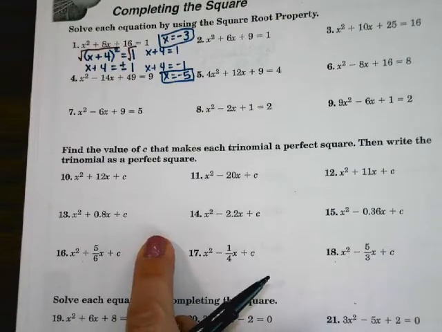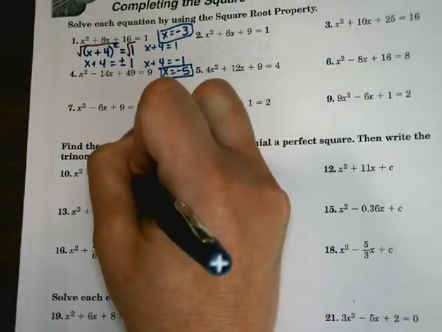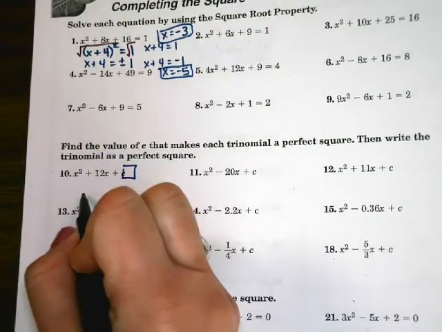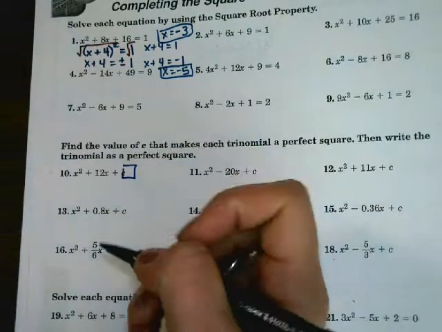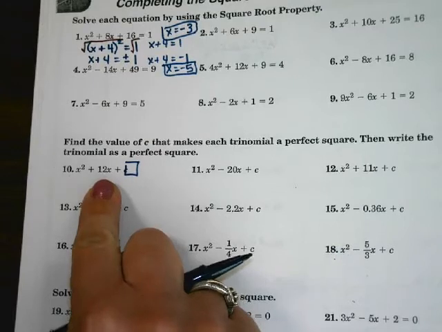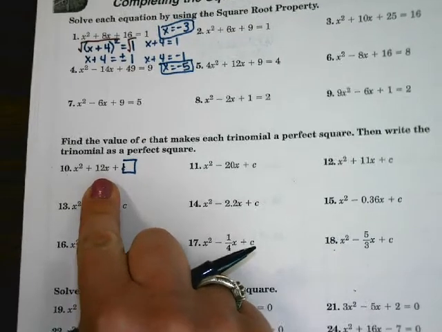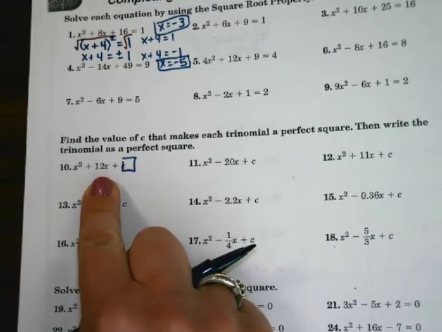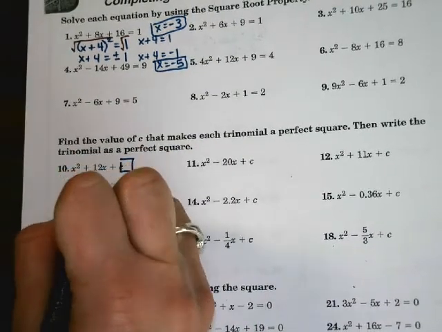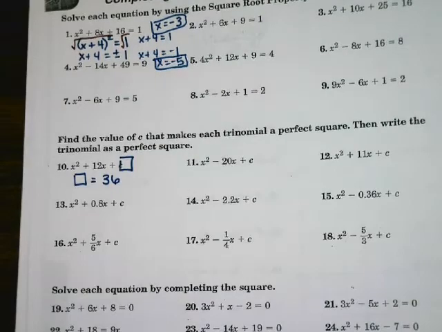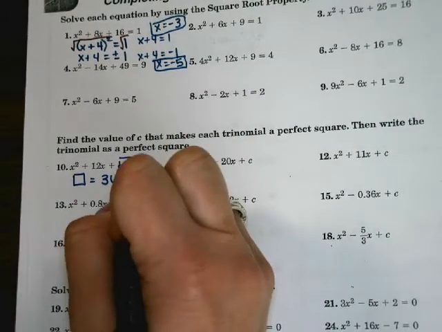The middle section, think about this as you are just finding the box and then writing him as a perfect square. Meaning, I'm just going to take my b value, divide it by 2. So 12 divided by 2, 6. Then I'm going to square it. 36. So you're telling me what the box is and how he would factor.